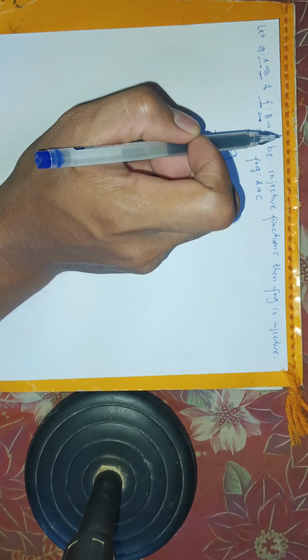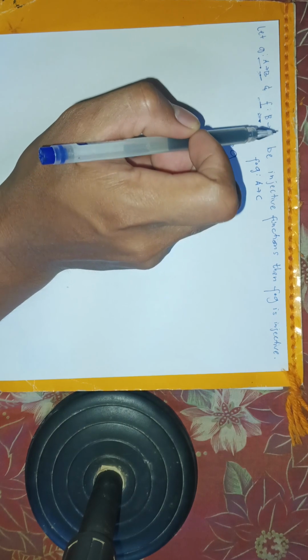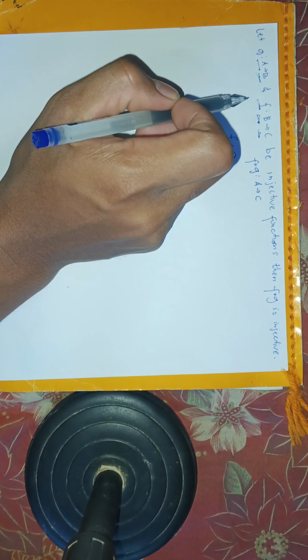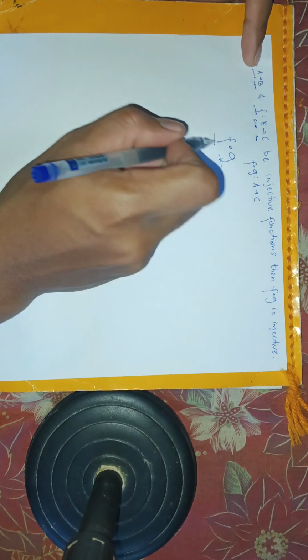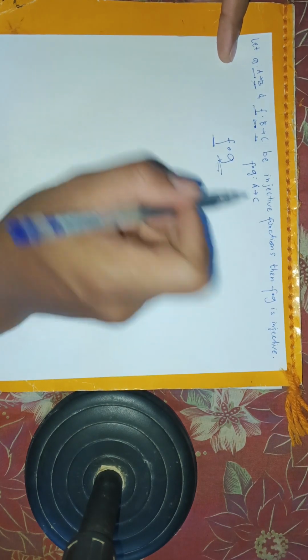We want to prove that, given g and f are injective, the composition f of g is also injective.